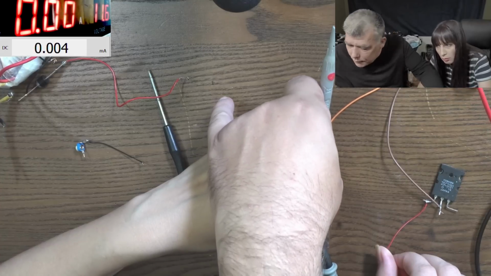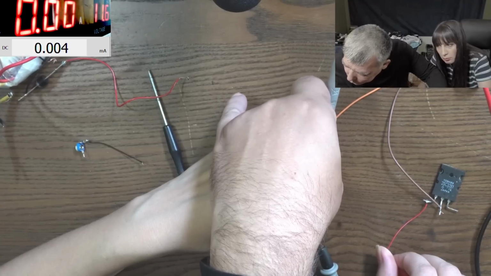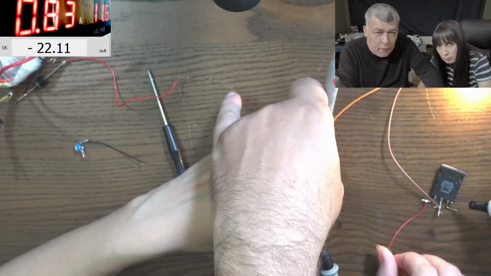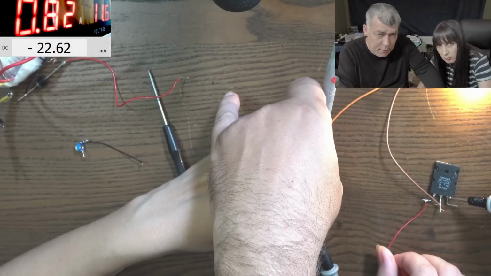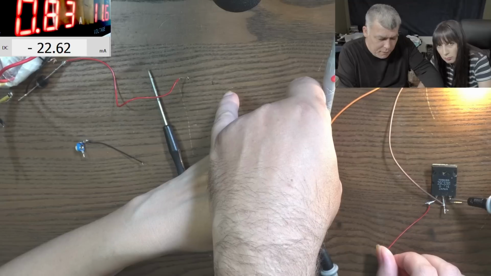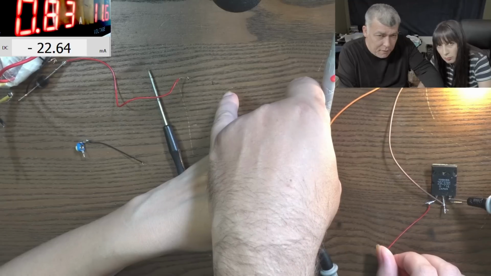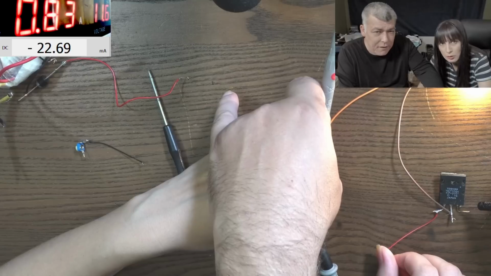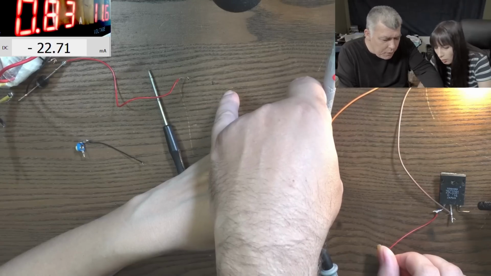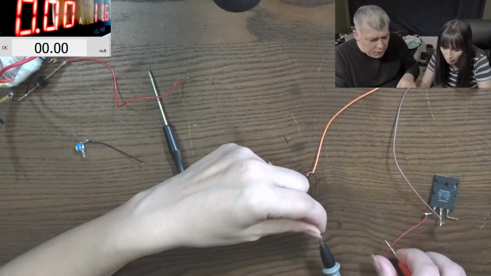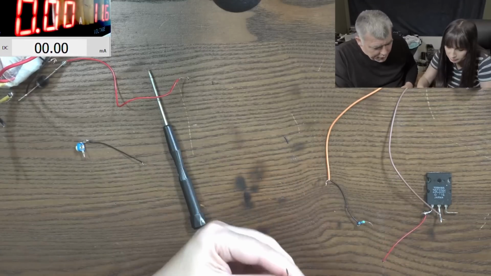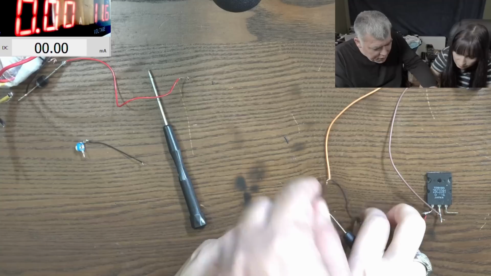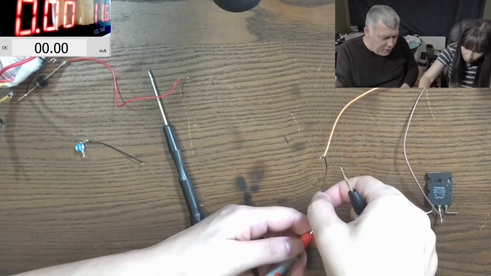This current is too high. One second. So what is the current? It's minus 22. No, minus, because, okay, spin them around. Because I said on the serial mode, you put minus here and plus here, because here is plus, right?